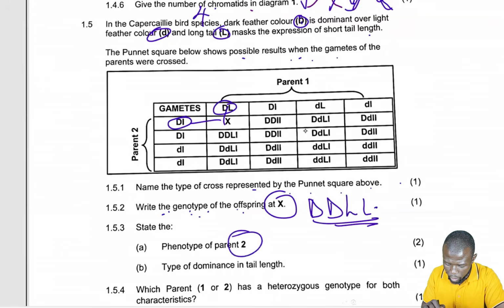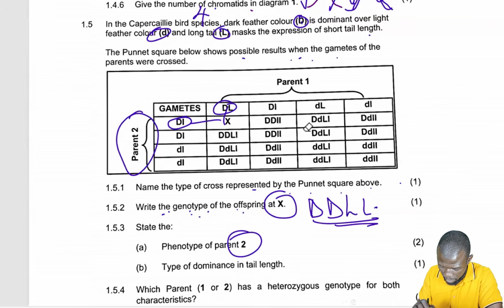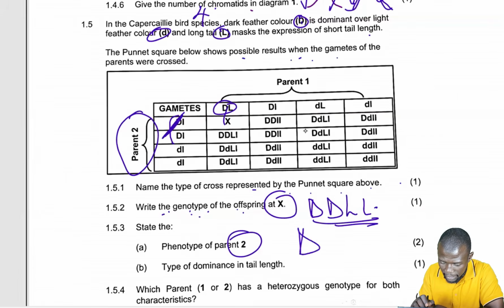State the genotype of parent 2. This is parent 2. So how do we get the genotype? They're saying genotype, so let me first identify the phenotype so that I'm able to identify the genotype. So the phenotype, I'm going to say capital D, the first letter.